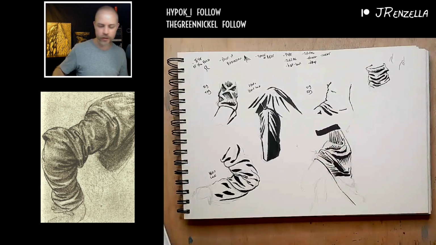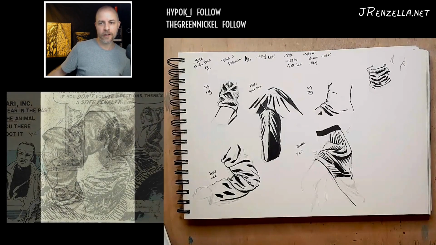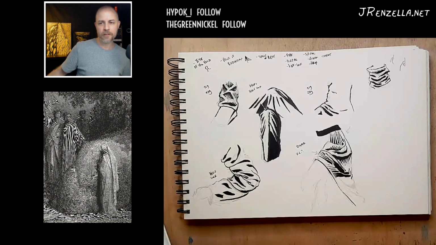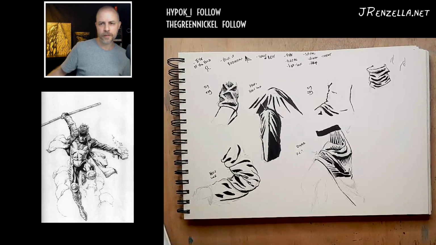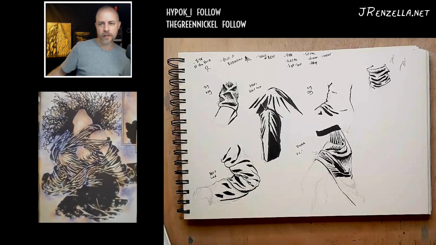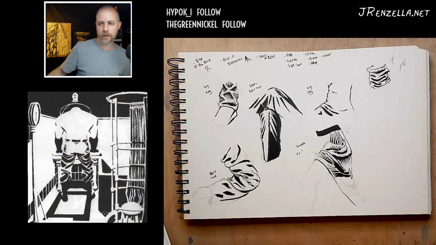I gotta go all the way around the horn here. We got Al Williamson, Da Vinci, Doré, Albrecht Dürer. This is Dave Finch. Here's Frank Miller, and here's what I want to look at right now.